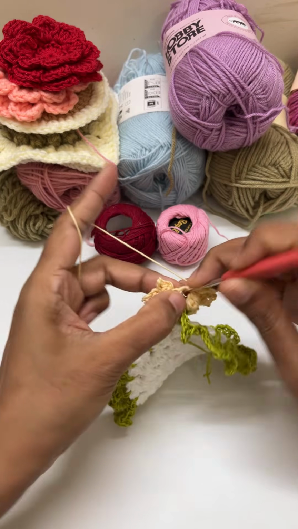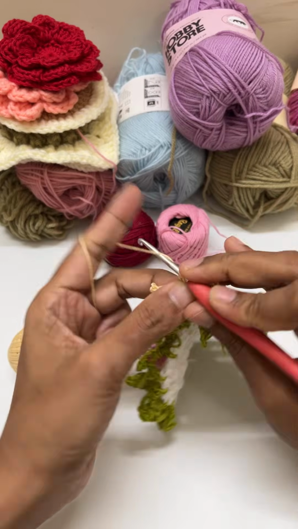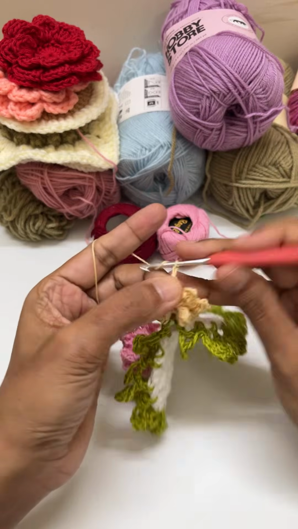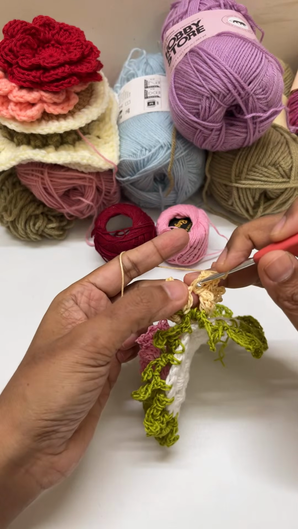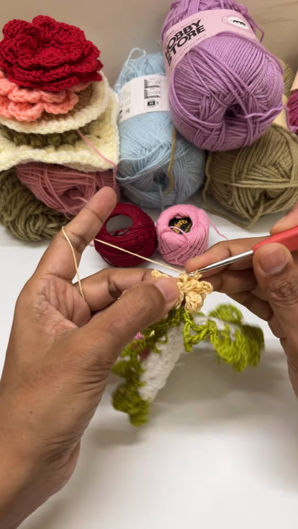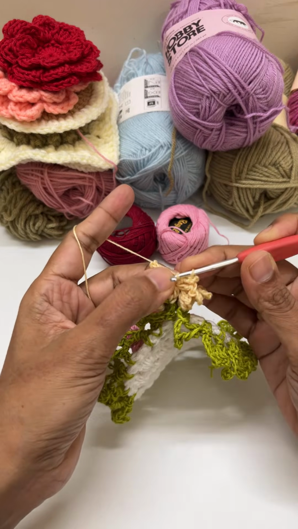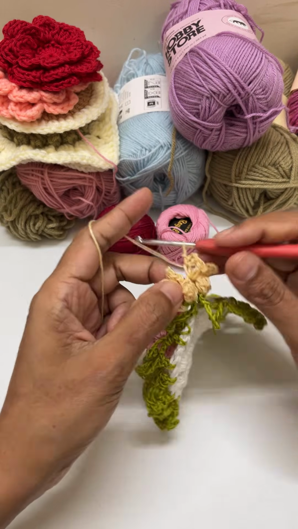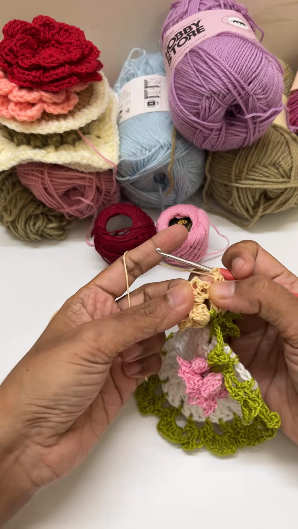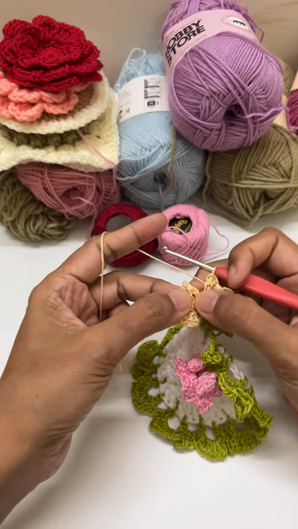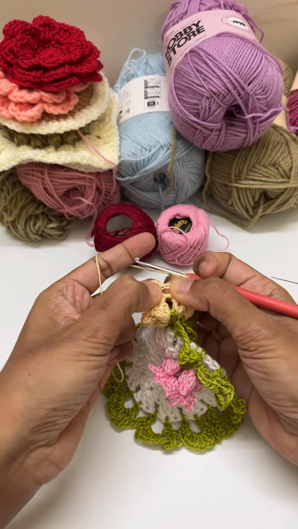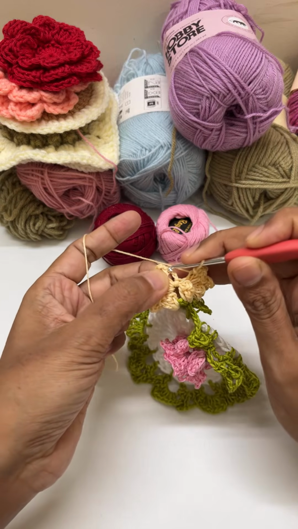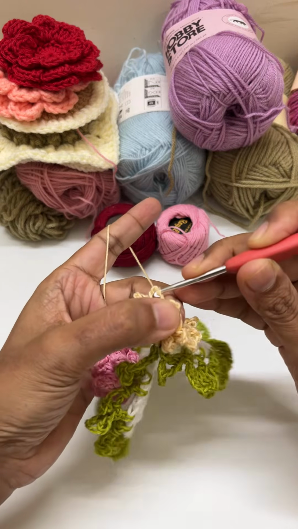Then again I'm gonna make 1 more petal. 1, 2, chain 3 and slip stitch at the base of that double crochet, and we are done. And now, as I told you, this is our chain 2 of our first petal, so you can just stretch it and you'll find this space a bit above your chain 2. So insert into that and slip stitch.